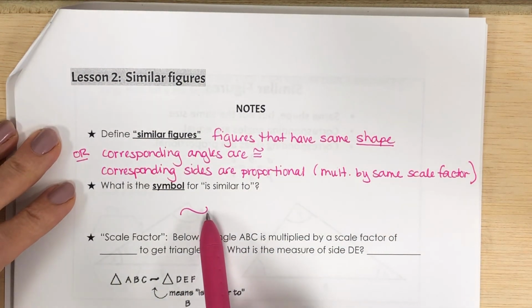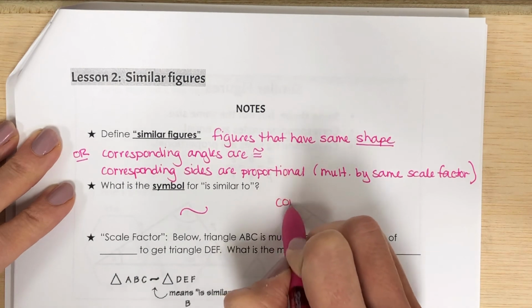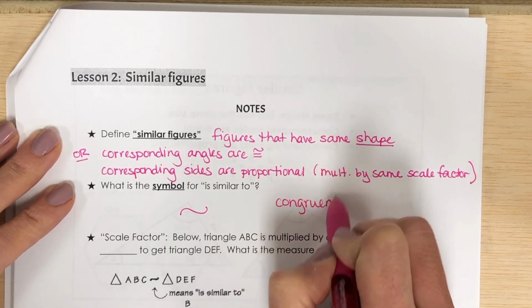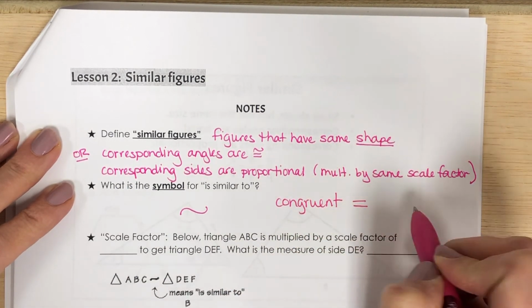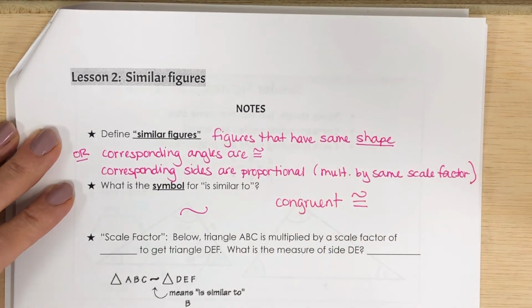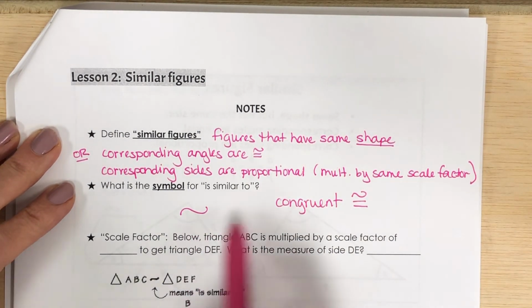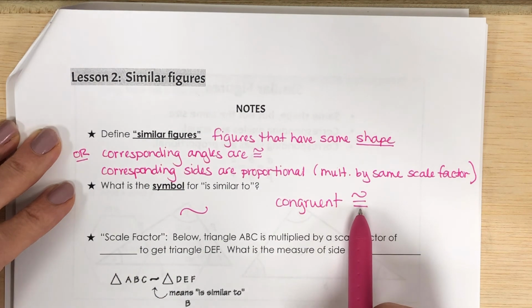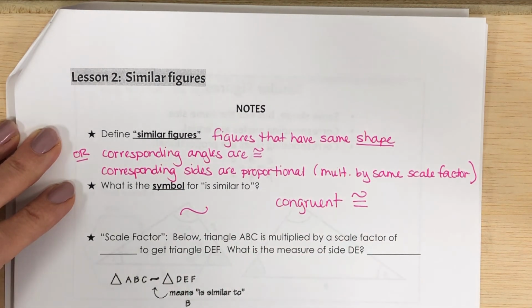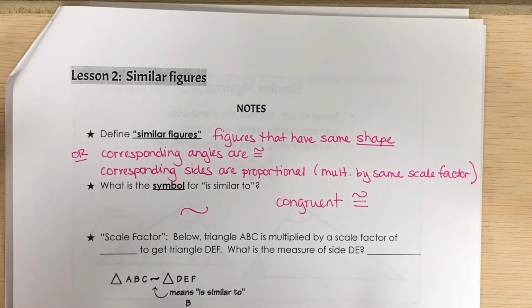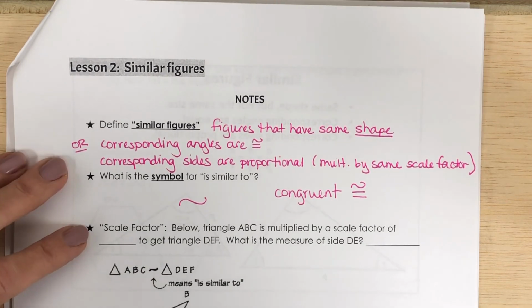The symbol for similar is just one squiggle sign. It's very similar to the congruent sign. The congruent sign had that equal sign underneath the squiggle. Since these shapes are not the exact same, we don't have the equal sign there. Just that little squiggle that shows they're similar. So let's talk about scale factor.